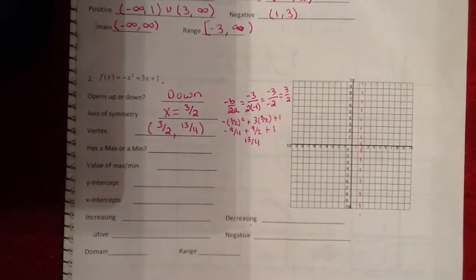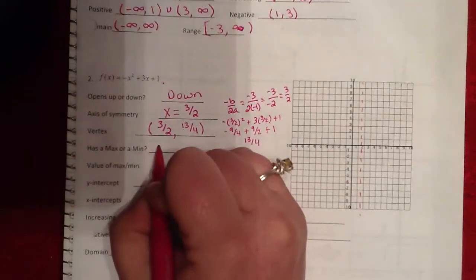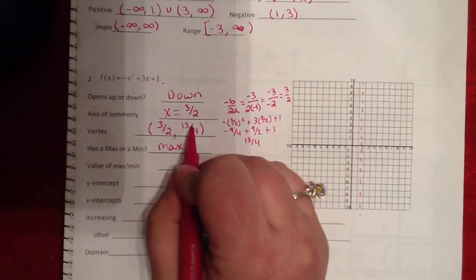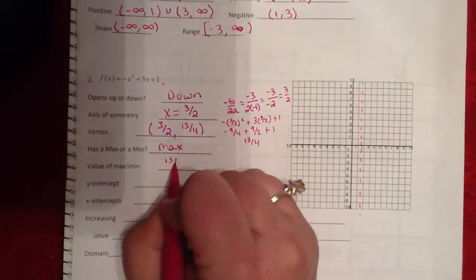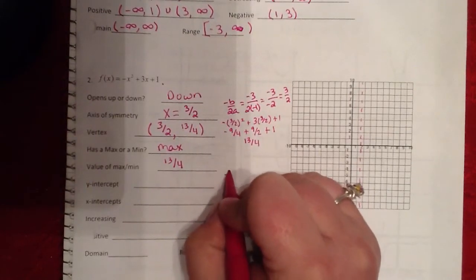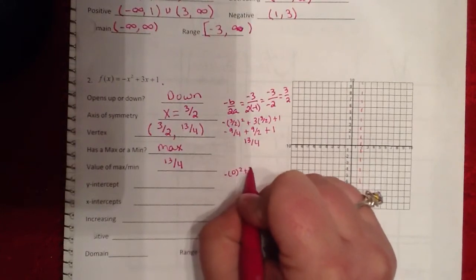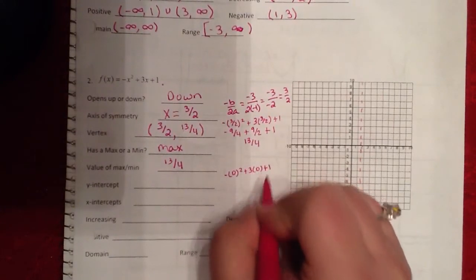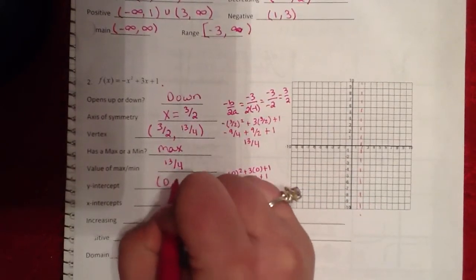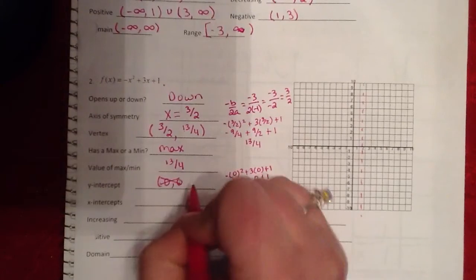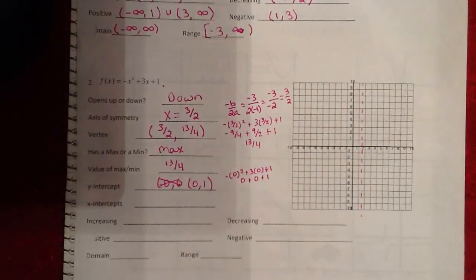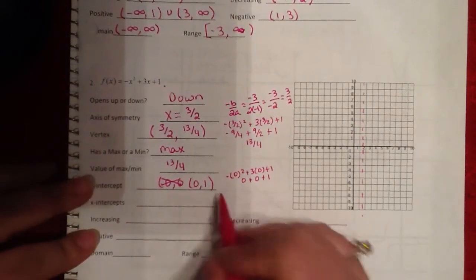Then does this one have a maximum or a minimum? Well, since it opens down, it's going to have a maximum. And the value of our max is the y value of our vertex, so 13 fourths. My y-intercept I find again by plugging in 0 for x and solving: 0 plus 0 plus 1. So it is 0, 1, because I forced the x to be 0, and I got a y value of 1.